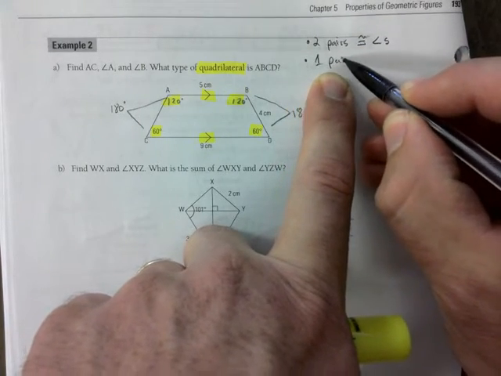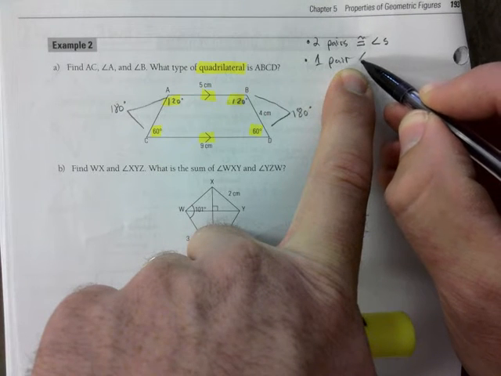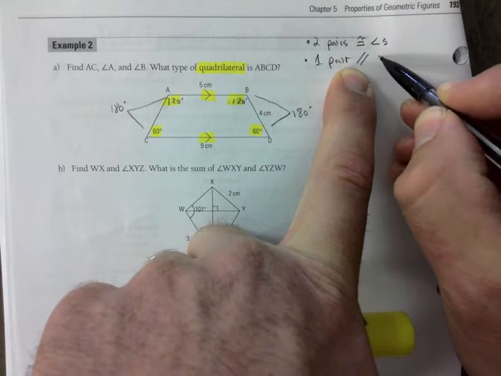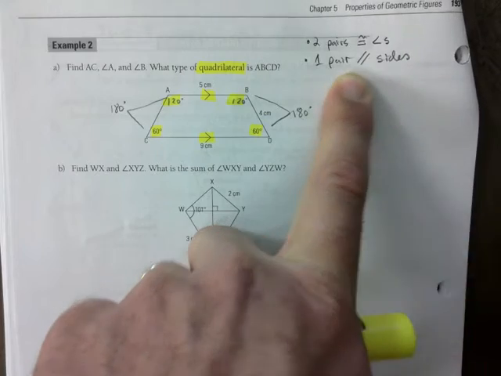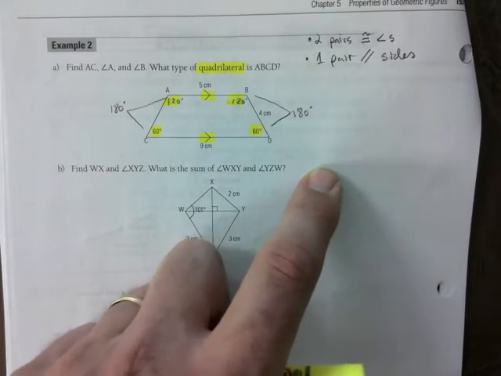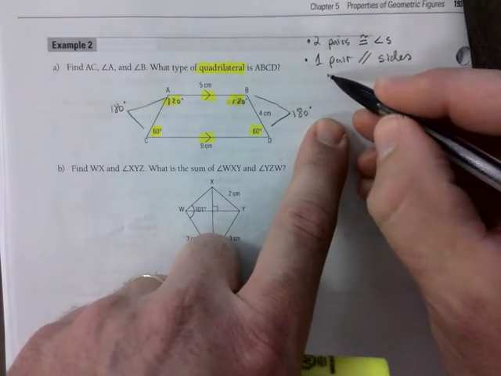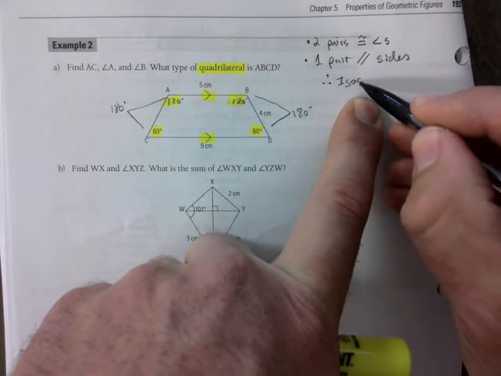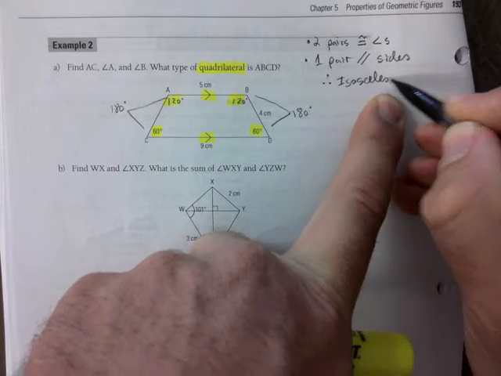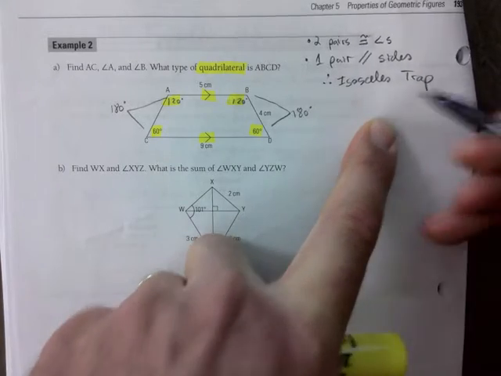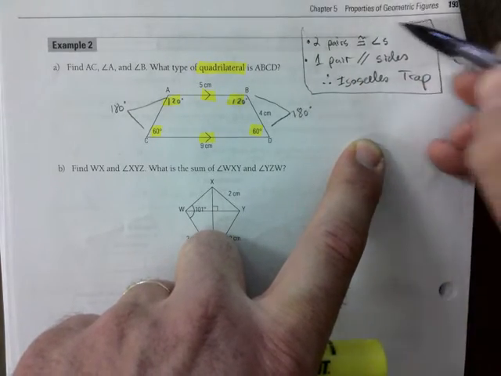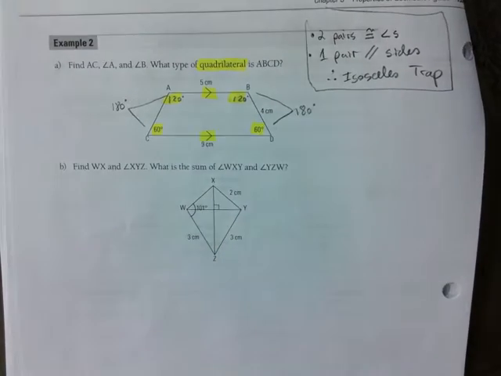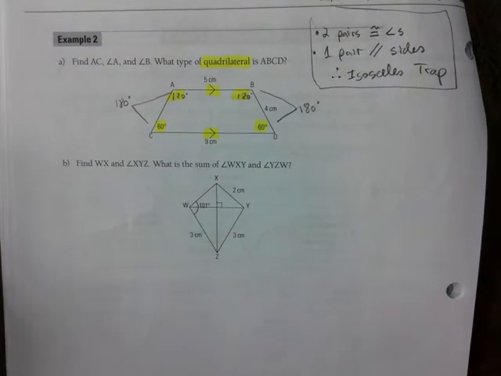One pair of parallel sides. How do you do parallel? You go like this. One pair of parallel sides. If you have two things, you're already good to go. Isosceles trapezoid. I'm going to stop there. So we've named it, right? We're good to go, right?